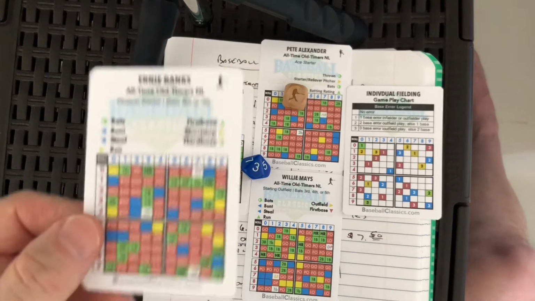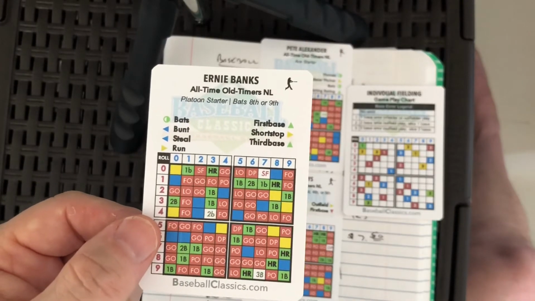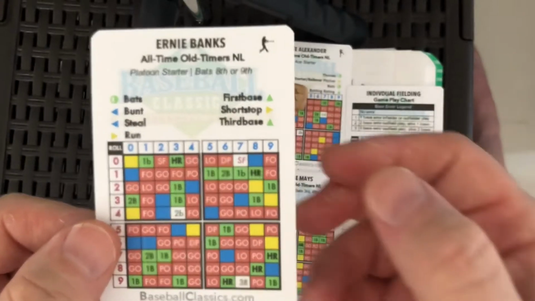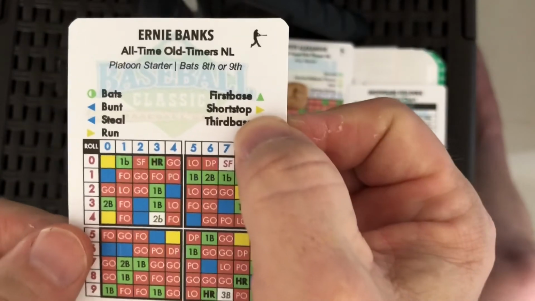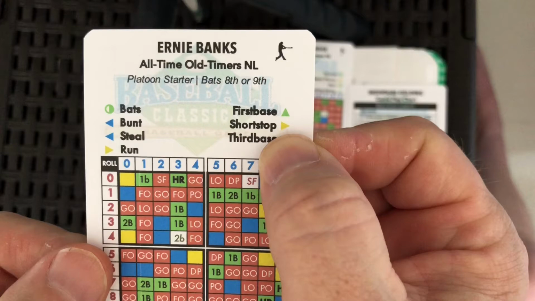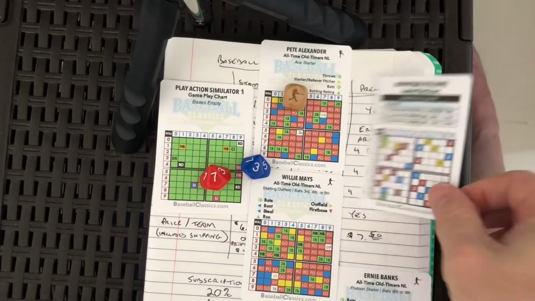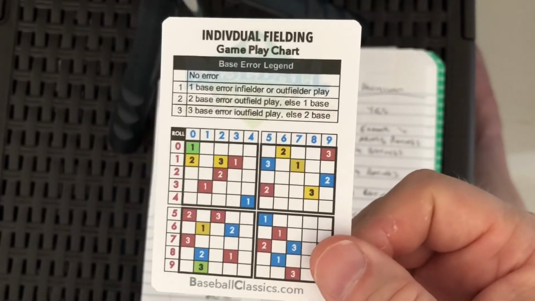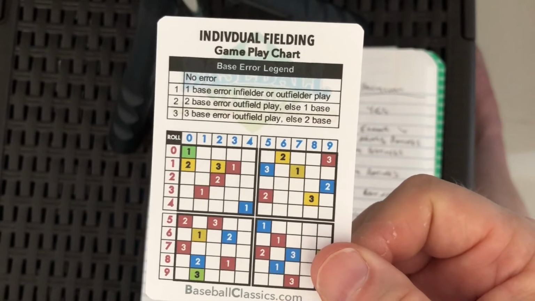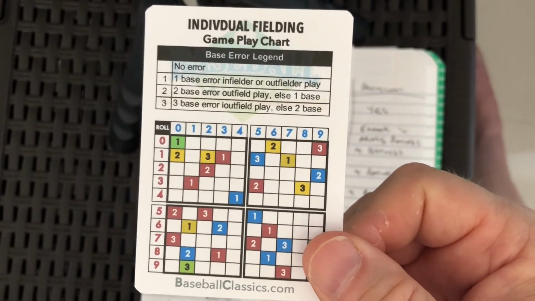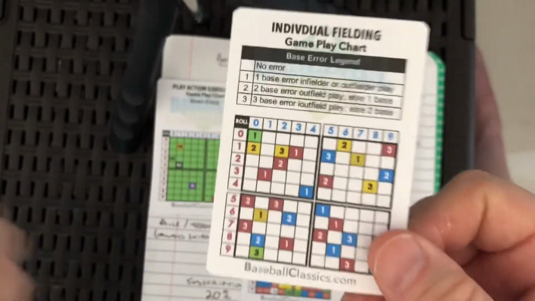Now, just for grins, let's suppose that Ernie Banks is our shortstop. We're going to take our yellow shortstop error rating on the deluxe game, and we're going to look at our individual fielding gameplay chart. Now what you do here is you re-roll.